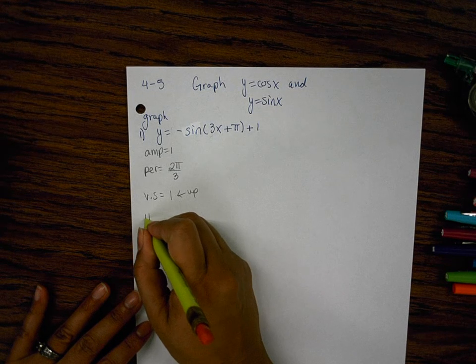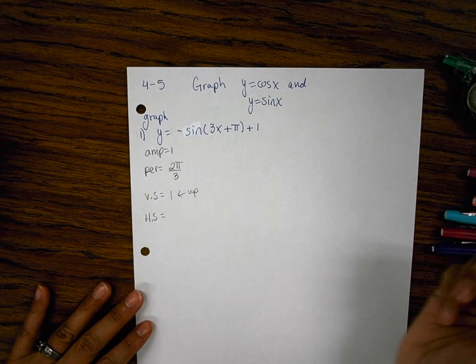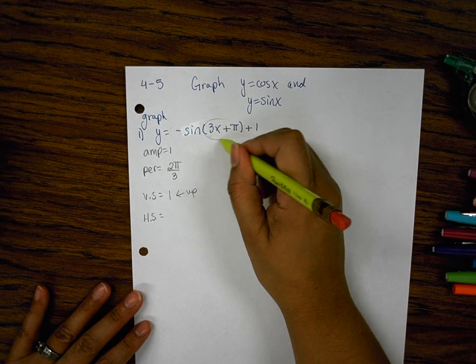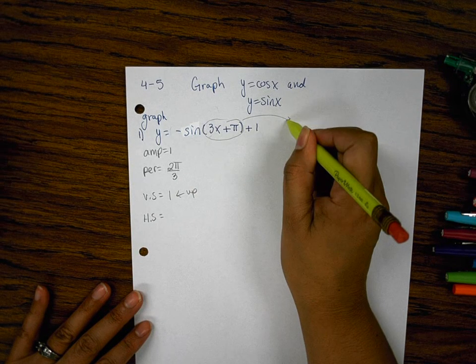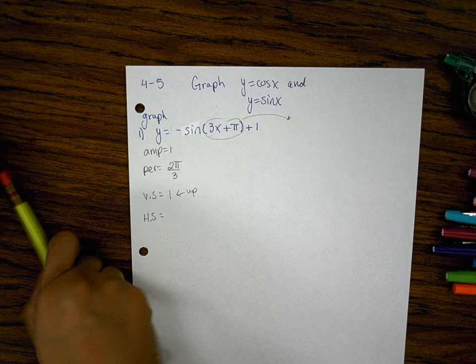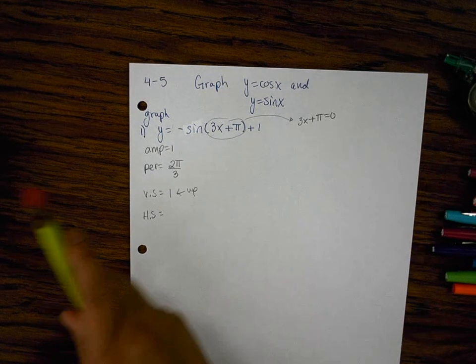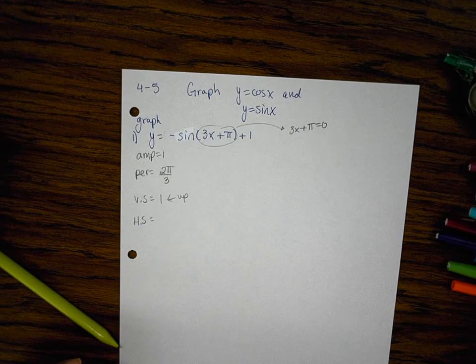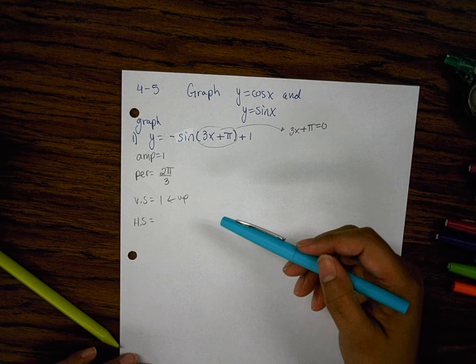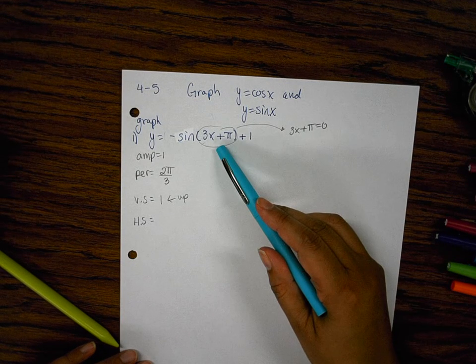Horizontal shift. Remember, we find horizontal shift by taking whatever's inside the parentheses, setting it equal to 0, and solving. 3x plus pi equals 0. This is where you want to actually do the work, because if you were just doing the opposite like I've talked about before, you'd say, oh, negative pi.